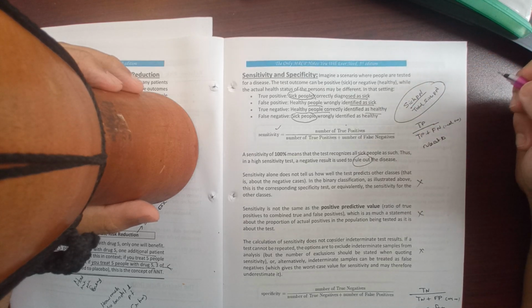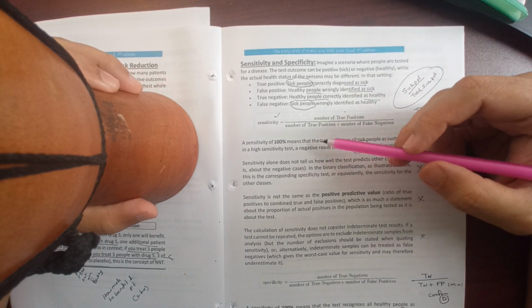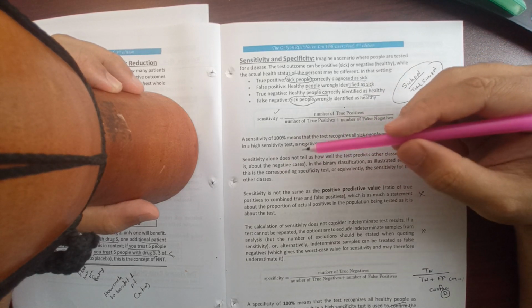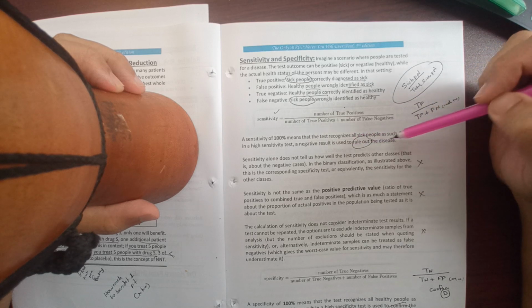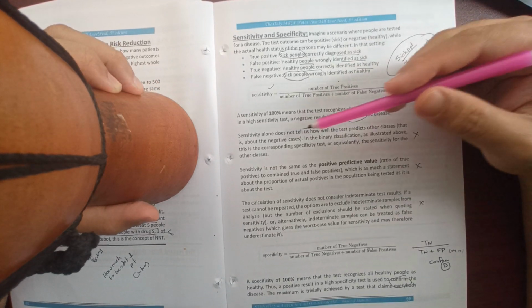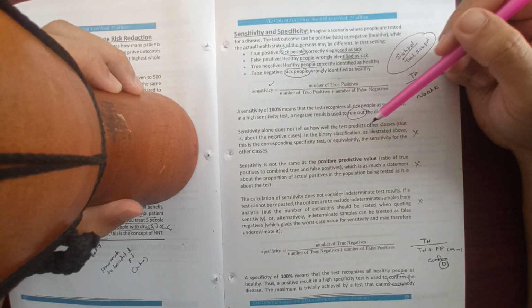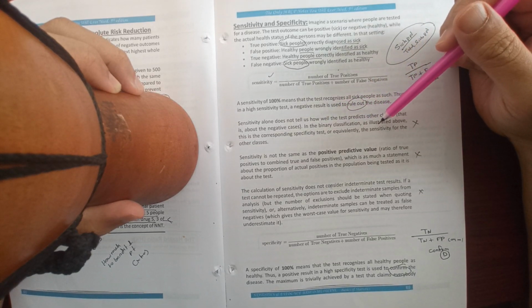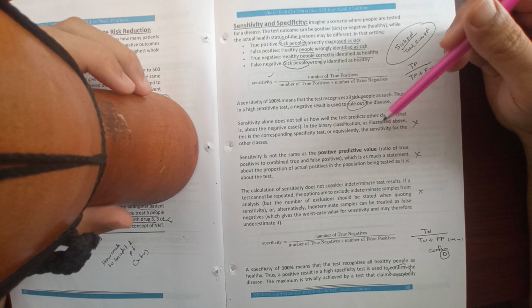So sensitivity. A sensitivity of 100% means that the test recognizes all sick people as such. Thus, in a high sensitivity test, a negative result is used to rule out the disease. Sensitivity alone does not tell us how well the test predicts other classes, that is, the negative case in the binary classification. So not really necessary, but just read through it.